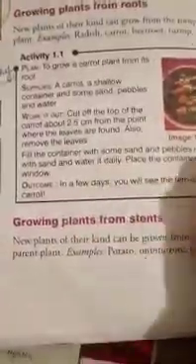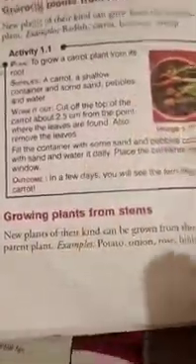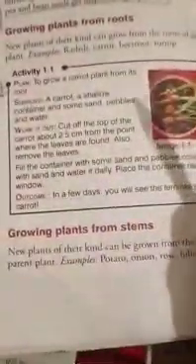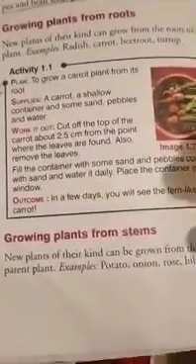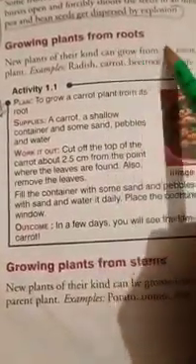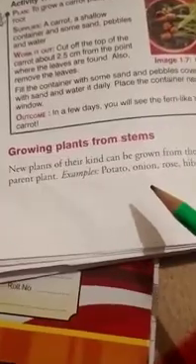Now, these are the methods we also discussed in our previous lecture, about how we grow plants by different methods. First of all, we grow the plant from seeds. Here we discussed growing the plant from the root, and here we grow the plant from the stem. These are the different parts of the plant that give a new plant having the same characteristics as the parent plant.